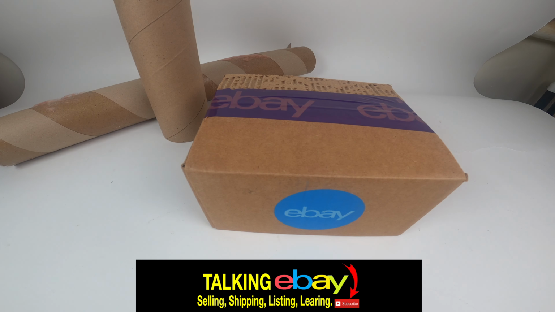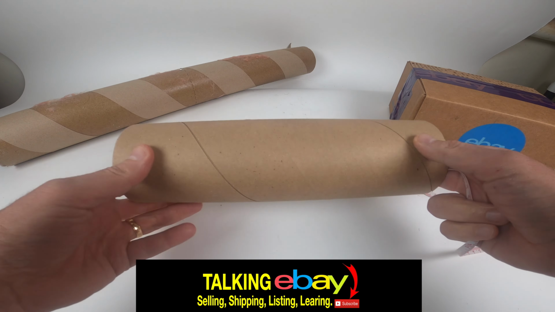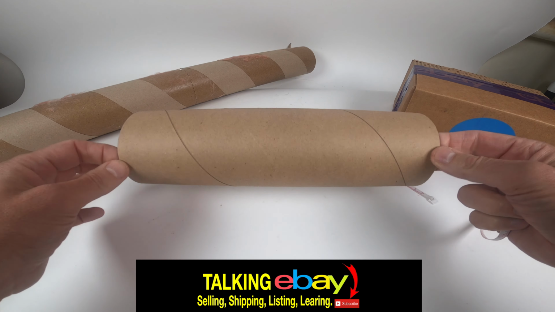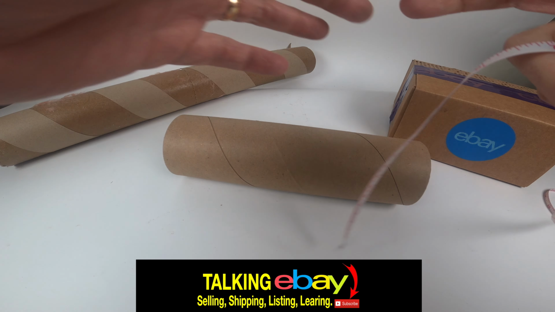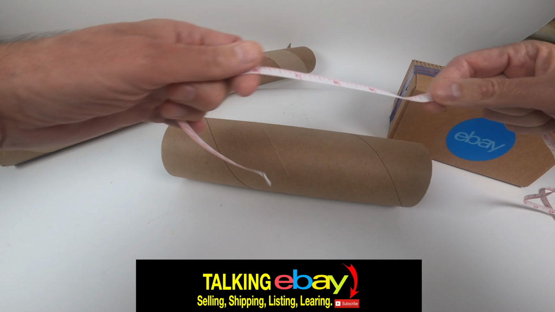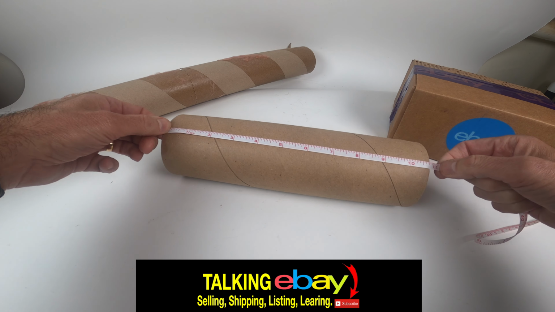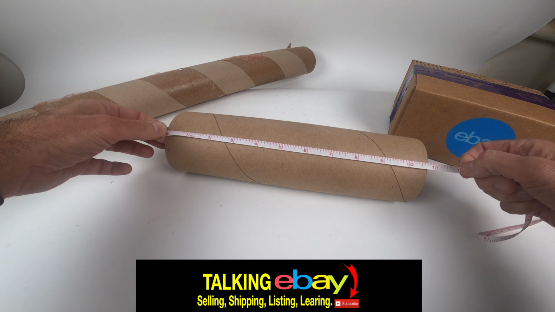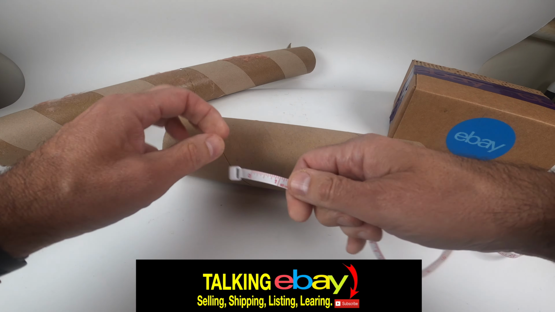But someone asked me in the questions, what about tubes, shipping tubes? So here's a shipping tube. This is a tube that we use sometimes to ship products, and it's a round tube. So how do you do this one? Again, you want to measure the length of the tube. Same idea. This says it's almost 11 inches, so I would go 12 inches, just always in case.